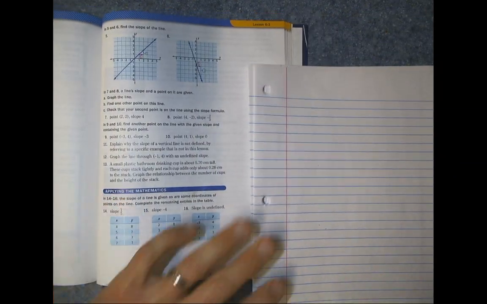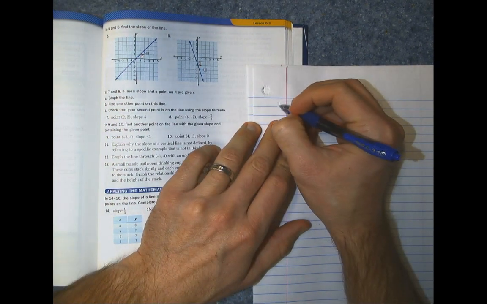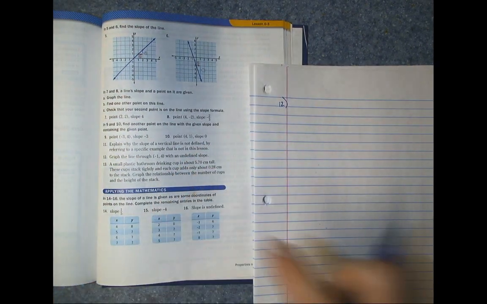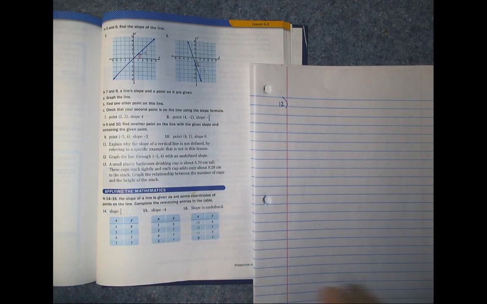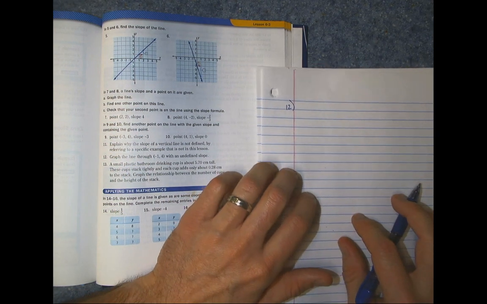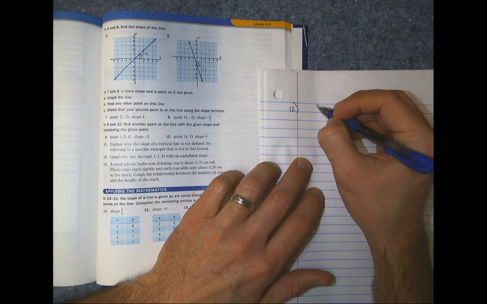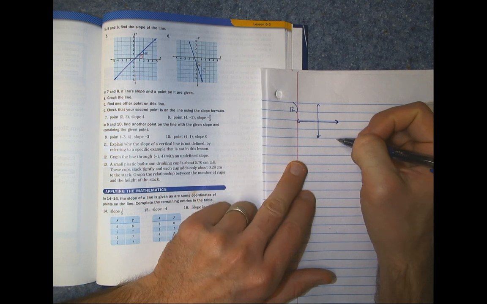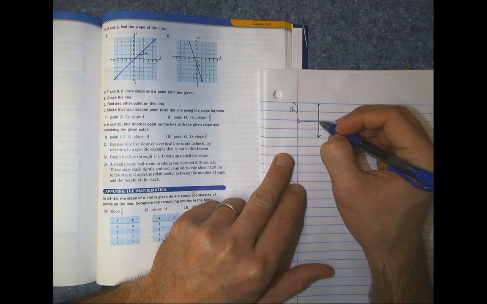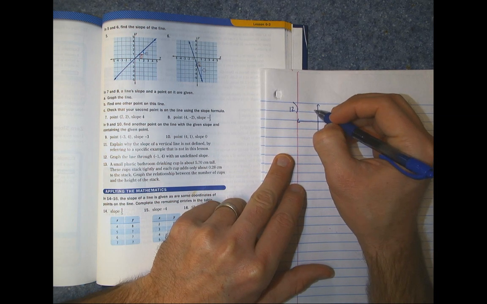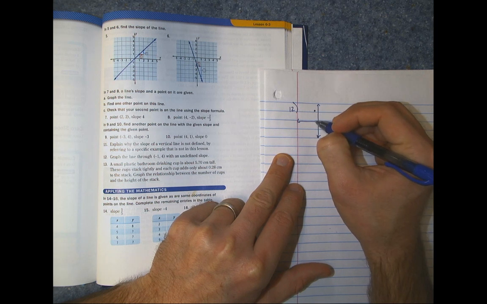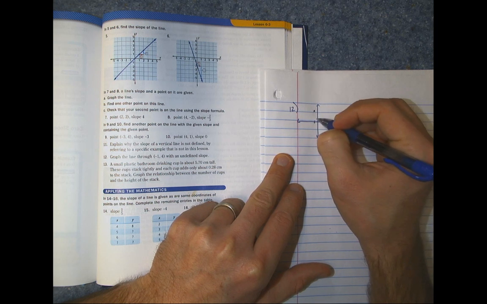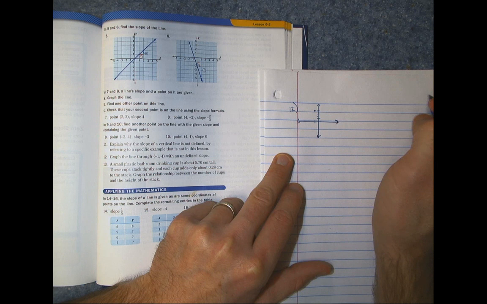Next question we had was number 12. So number 12, it says, graph the line through negative 1, 4 with an undefined slope. So undefined slopes go straight up and down. So just a real quick sketch here. Negative 1, 4 is going to be up here. So negative 1, 1, 2, 3, 4.